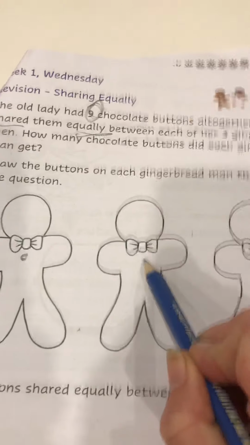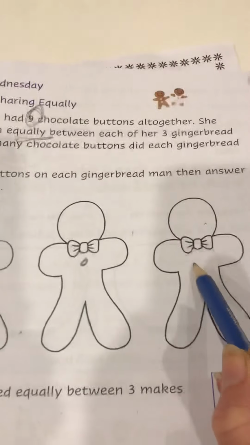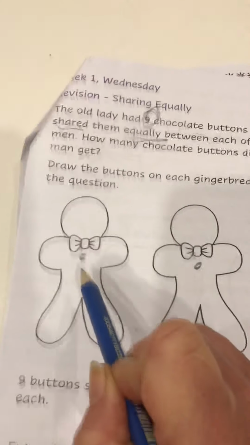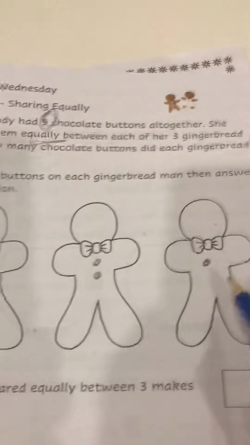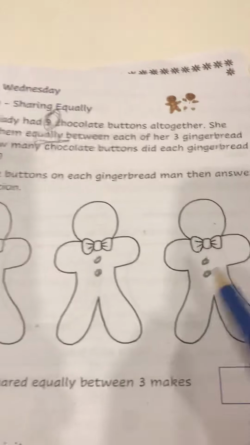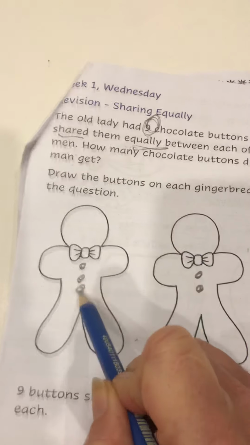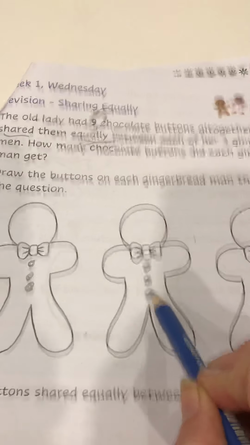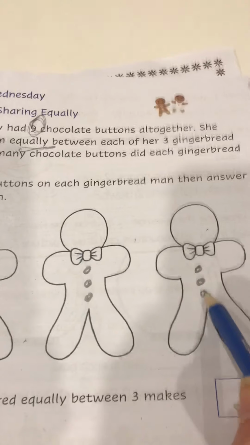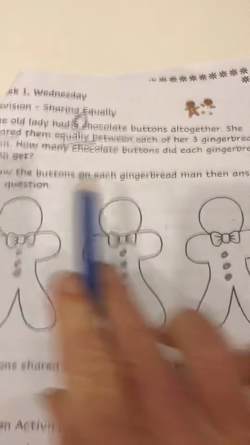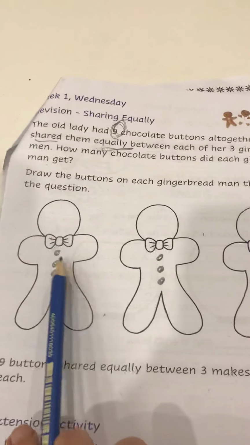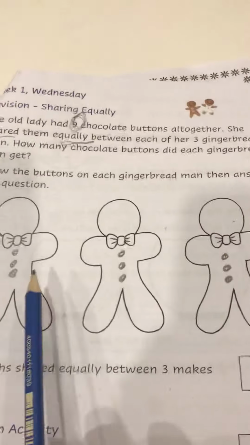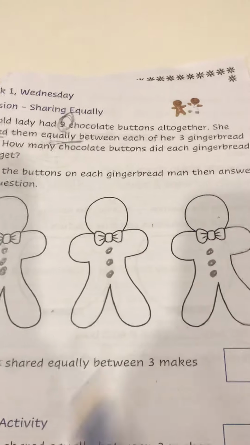1, 2, 3. Keep going. 4, 5, 6. Got more to go. 7, 8, 9. So we know there's 9 altogether because we counted that many out, and we each started by giving each 1, then each 2, then each 3.